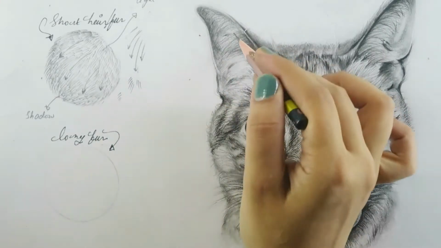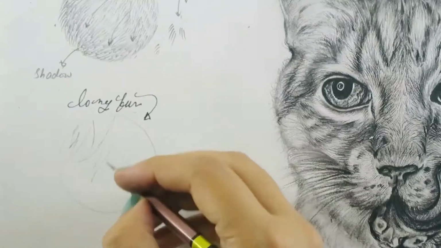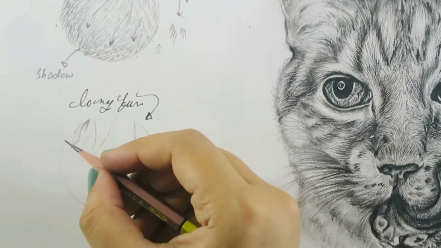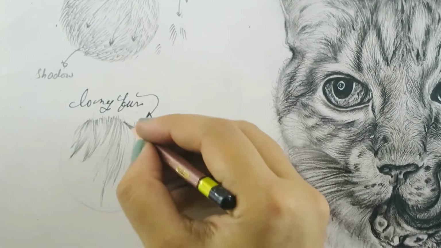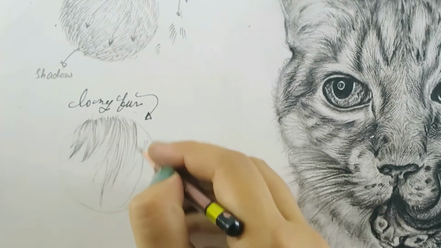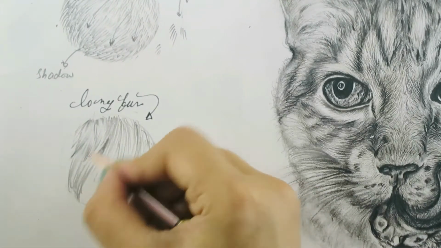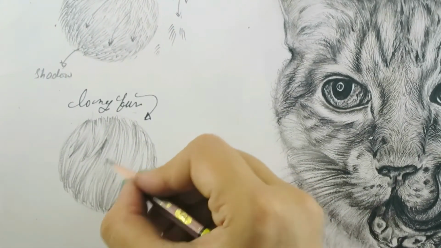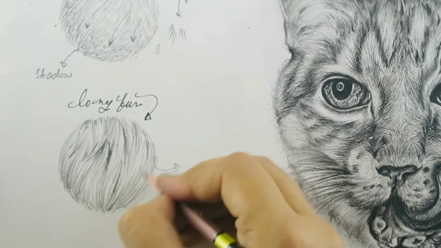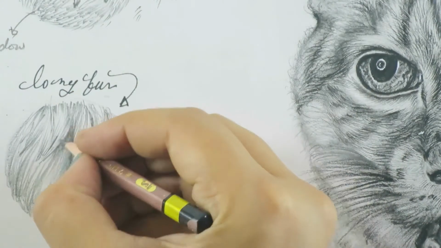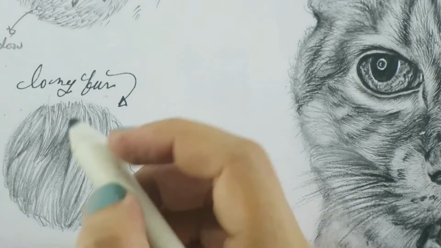So the next fur study is long fur, which mostly appears over the ear part. For the long fur, you must first plan out a basic guideline. And for drawing this, use longer sweeping strokes that curve slightly and taper the fur to a point at the ends. This is also overlapped to give them a natural look.